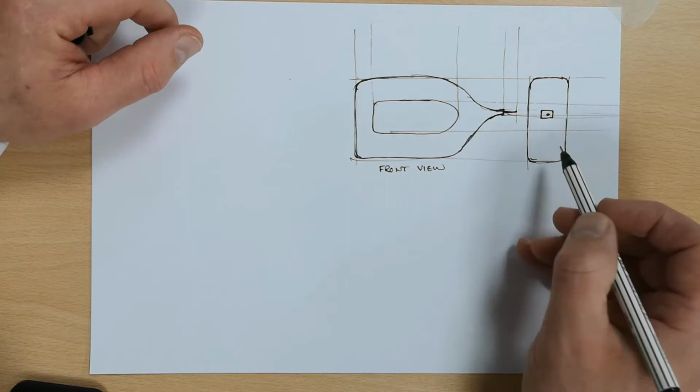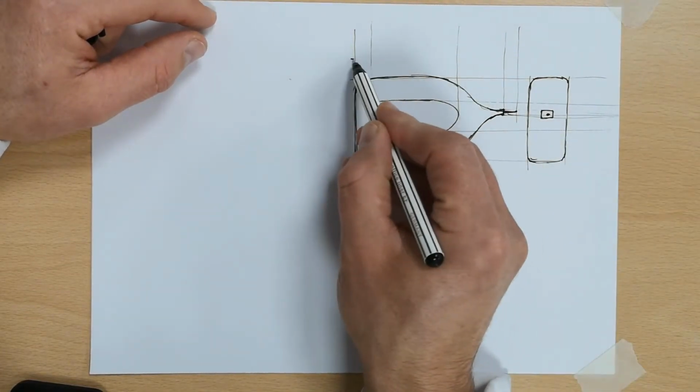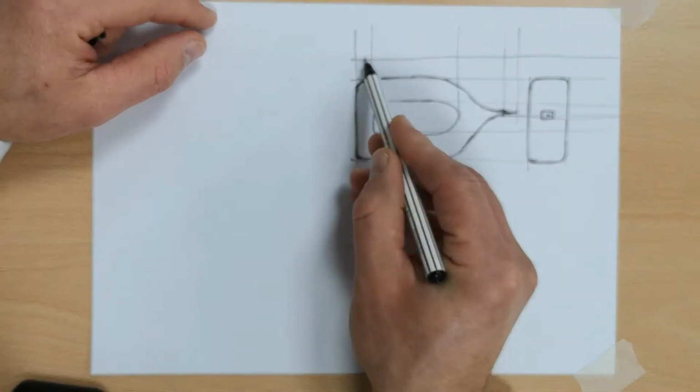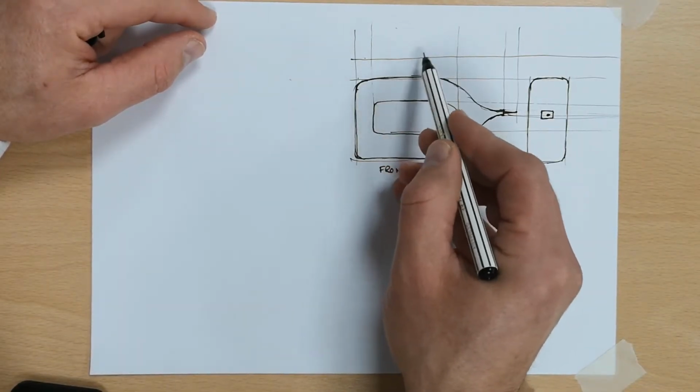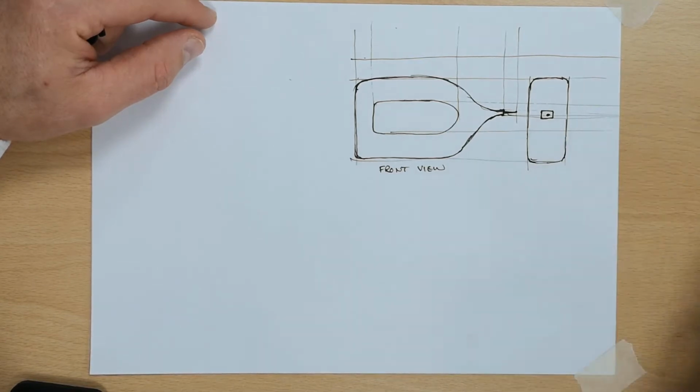this solid front face. So the top view here, if I draw a line across here, I'm going to draw the top view above this line. The top view is going to be the same width as the front view.